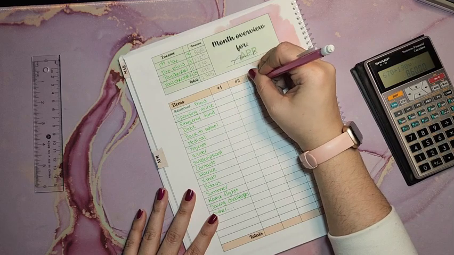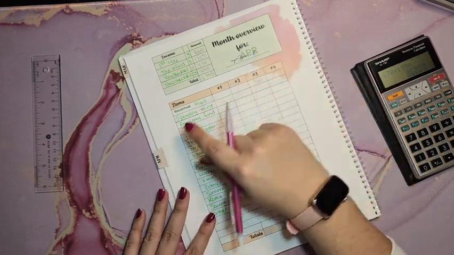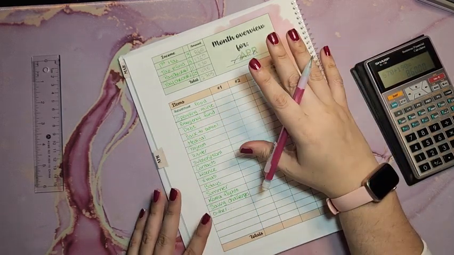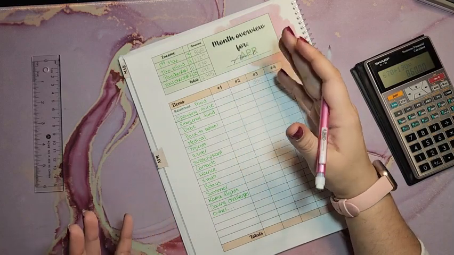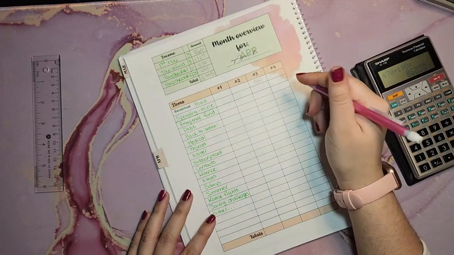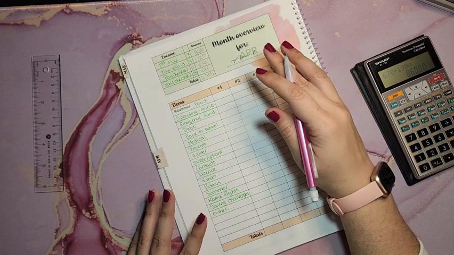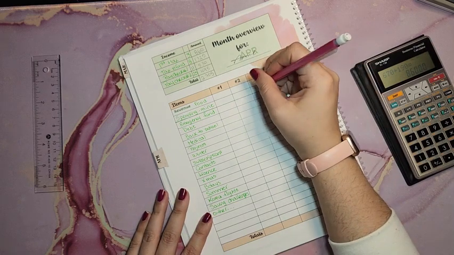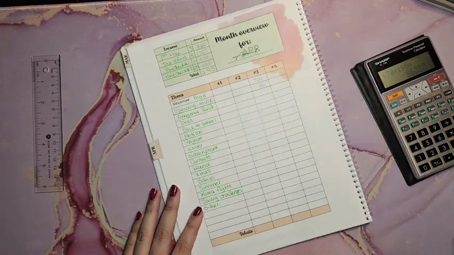So like I said, I always put $500, and this month I'm not spending money on my son, and I'm not going to as long as he's working. So that's not going to be for him. So there you go.